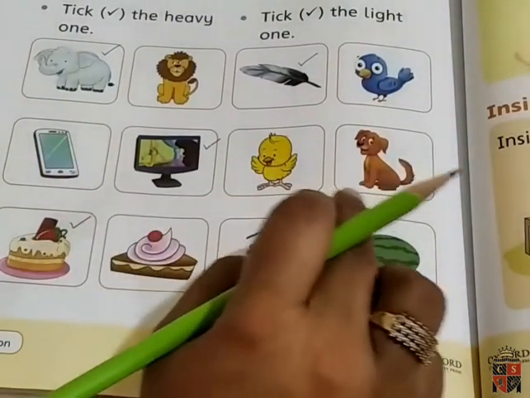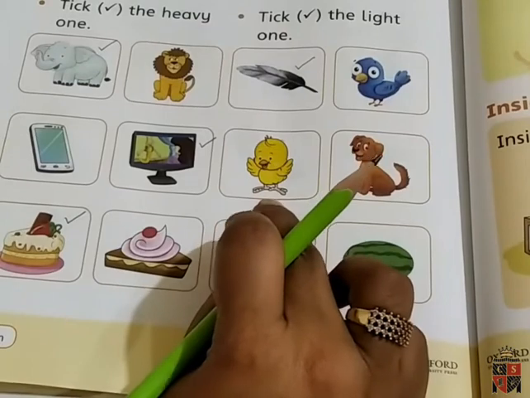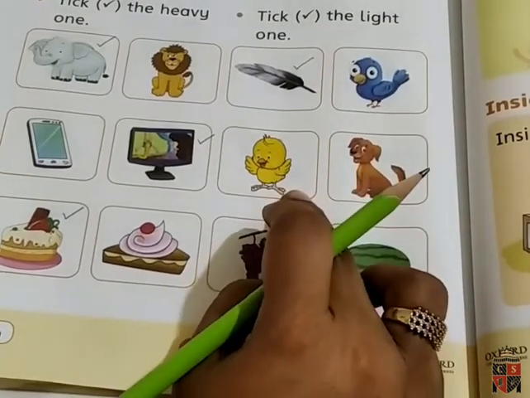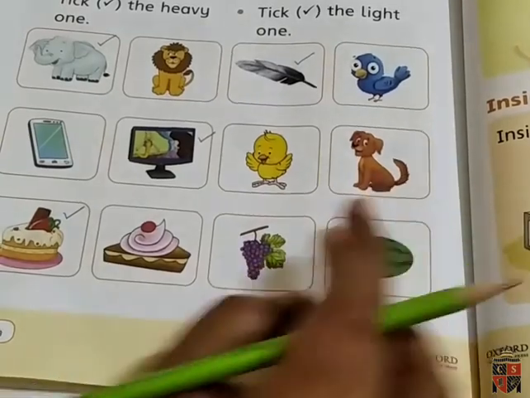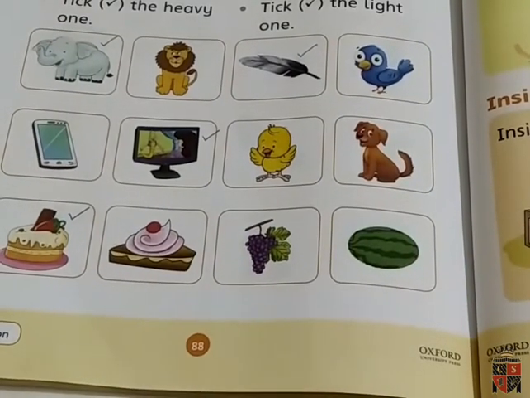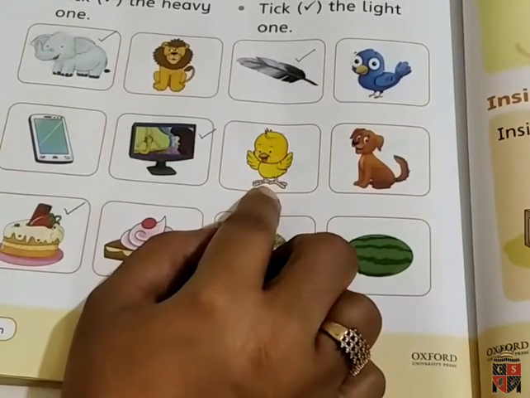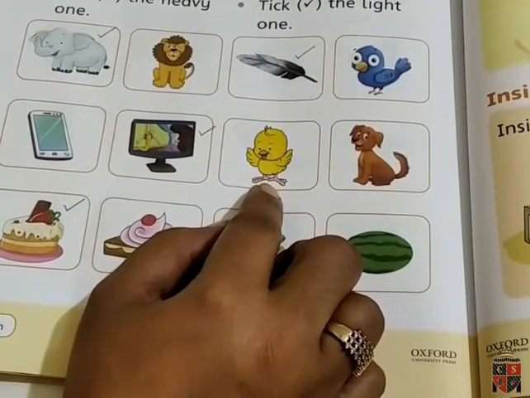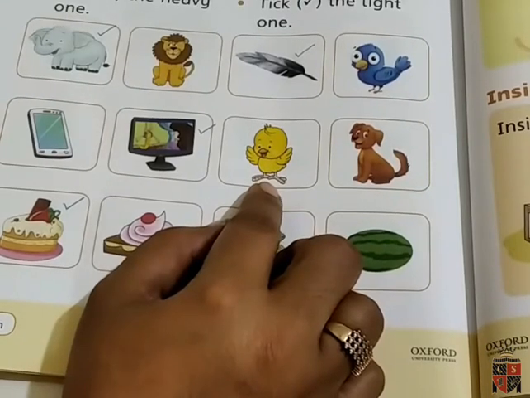Okay, in the next picture you can see a chick or a dog. Chick or a dog. It's very easy because the chick is very tiny and small, so it means it's very light in weight.